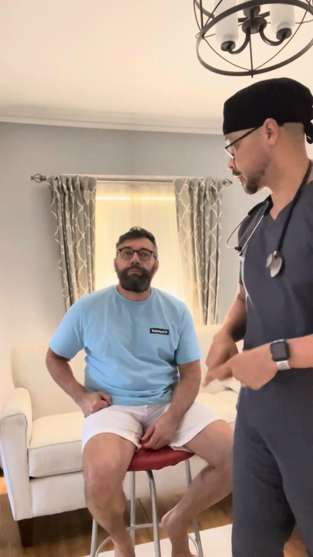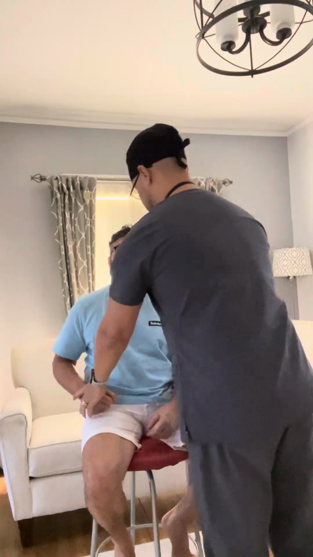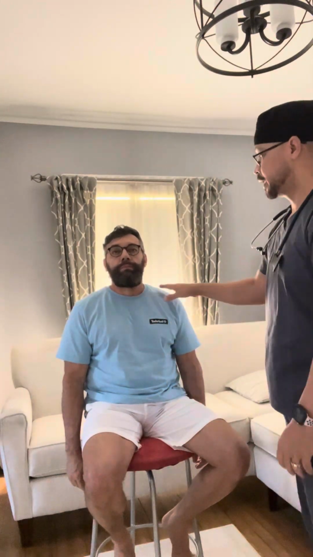So that's what I did. The same, we're going down to the shoulders. For the shoulder, can you put your hands at the side? We need to check the alignment. Some people have one shoulder up and one down. You need to check this symmetry.